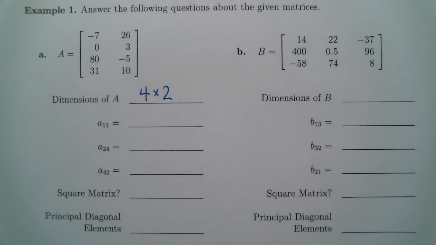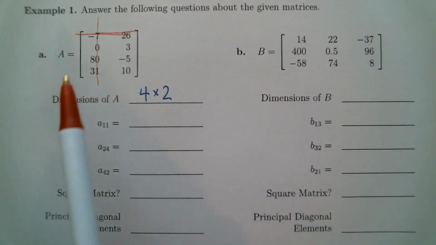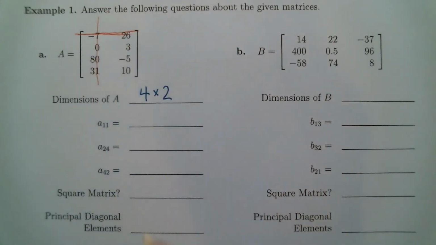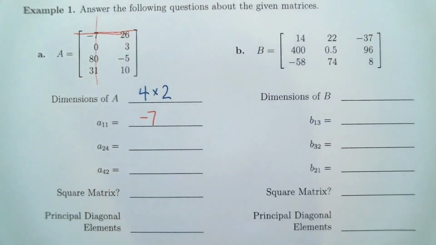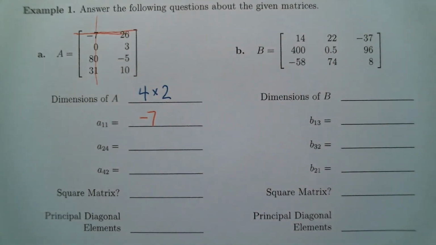So I'm going to find the number, and I'll try to color code these here. First row, first column. So what element is that? -7. And then the next one we've got a2,4.